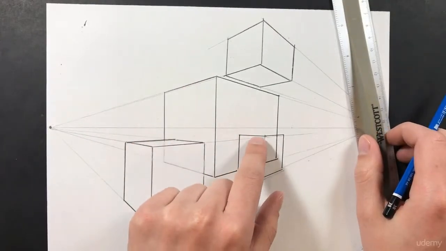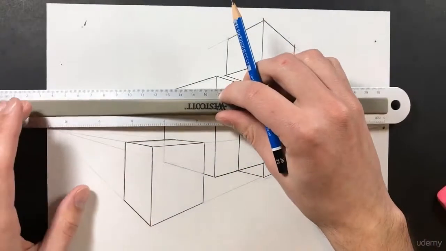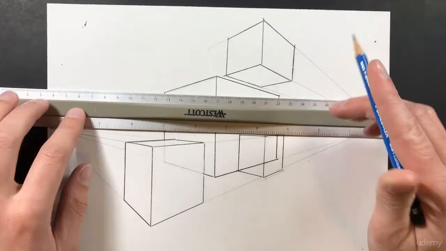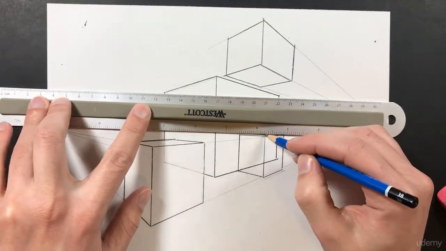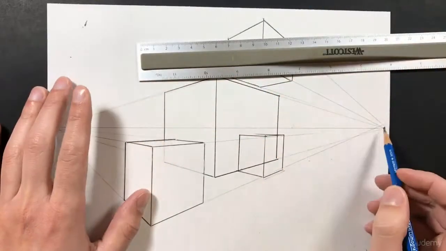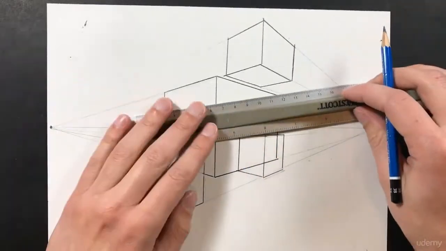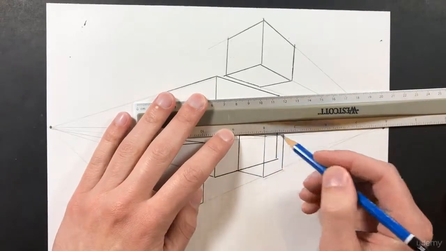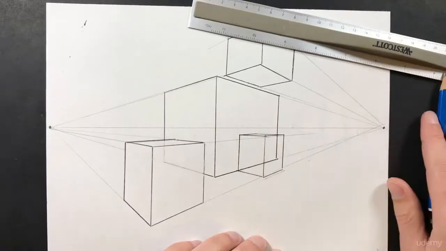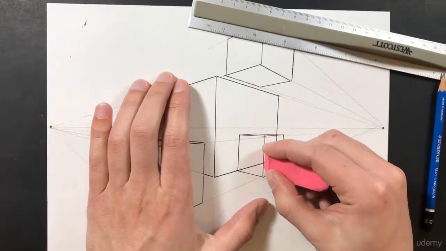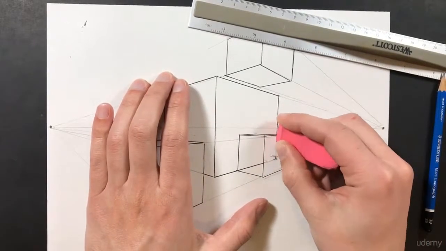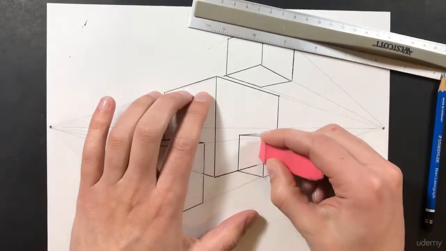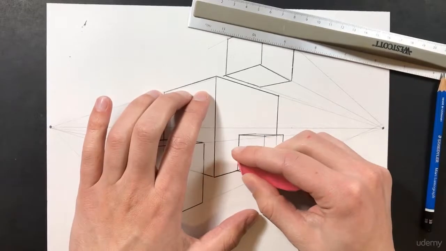And then we want to create that top plane for this box. So let's go ahead and create that. All we have to do is draw a line from our vanishing point to that top corner right here. So go ahead and draw that in. And then we have to connect it from this side back to that point also. So go ahead and connect that like so. And now we have a top plane. Now all we have to do is go ahead and erase away this area of the box that we don't want to see because it's behind it. Unless you had a transparent box, you could leave that there.